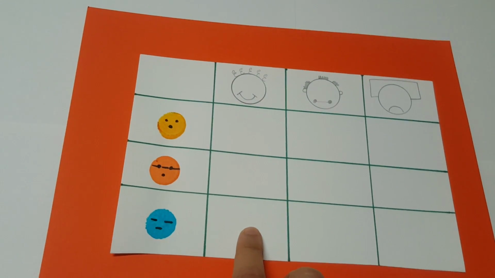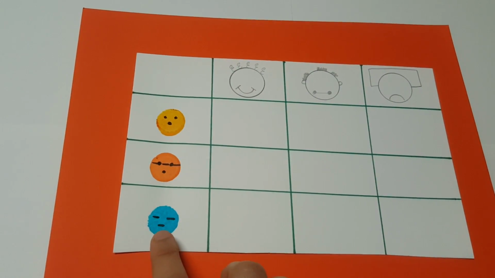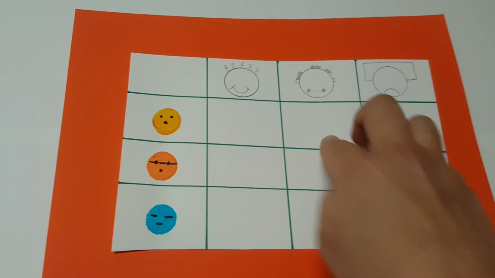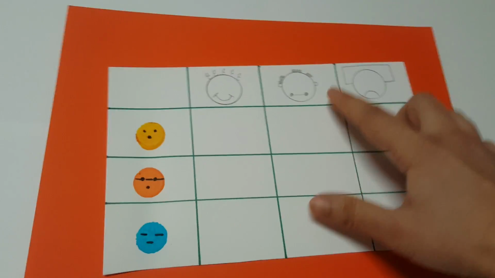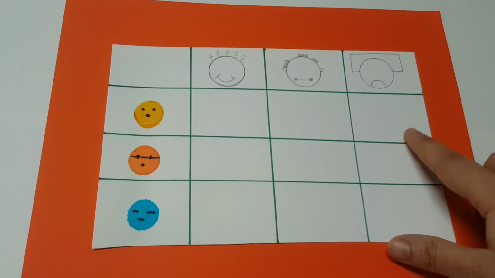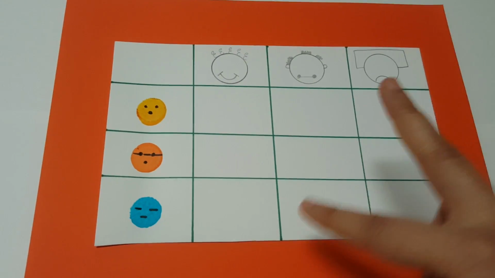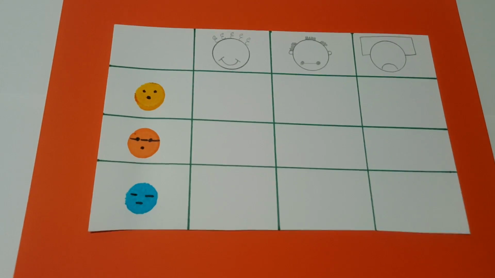Then on this one he needs to use a blue one, with these blue eyes and this hair. With this one he's going to have a yellow face again with this hairstyle. Here again a yellow one with this hairstyle and this face. So that's how you do the correspondence matrix, and it's a great activity.